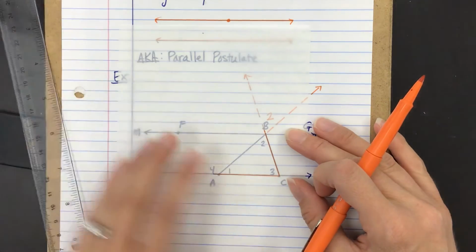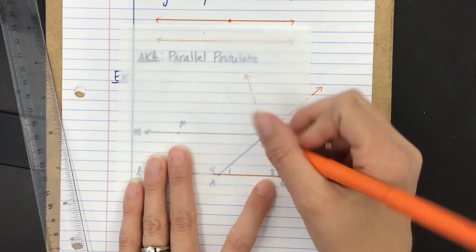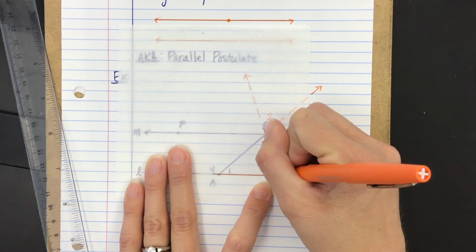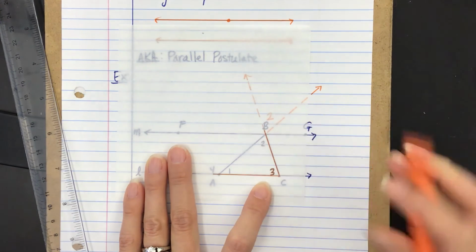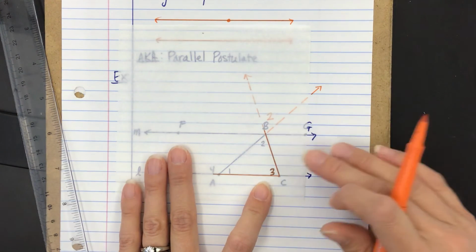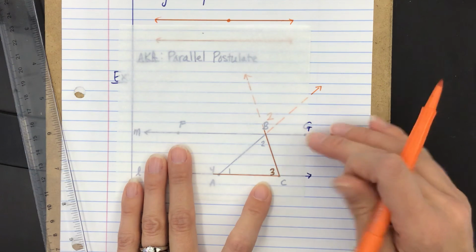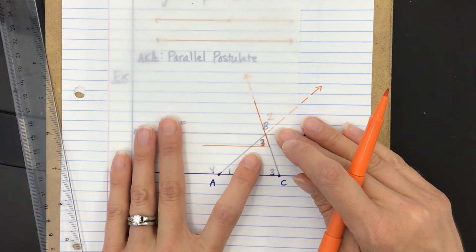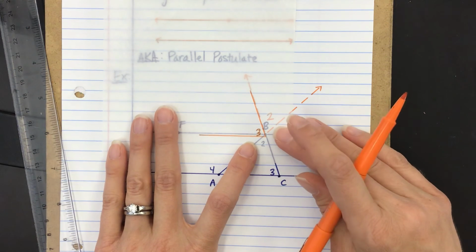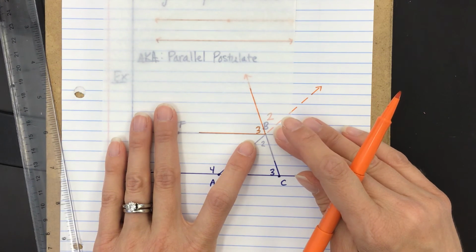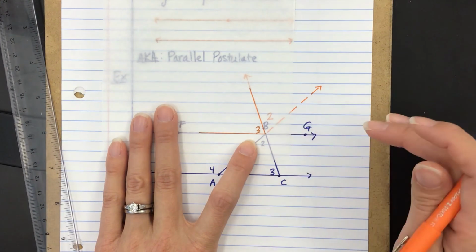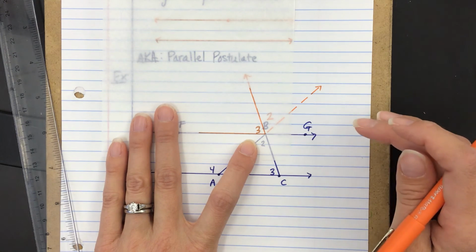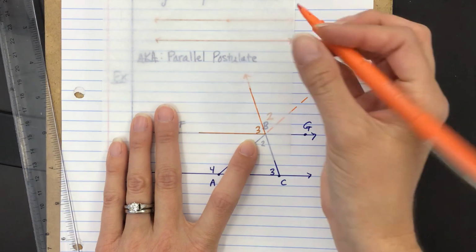Okay. Now, I know that this angle is 3, right? Now, if I were to slide this angle along this line, ooh, yeah, you're going to see that it lines up perfectly.